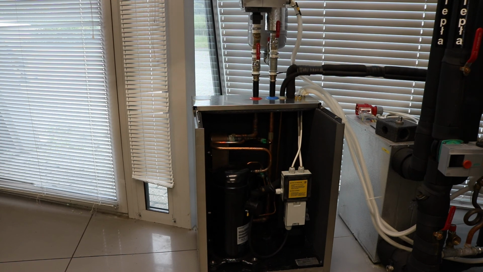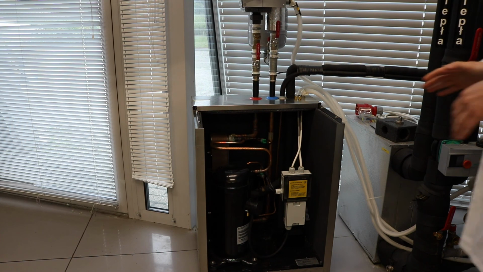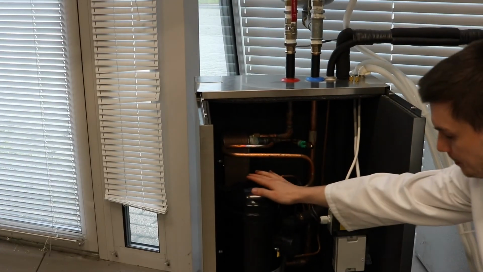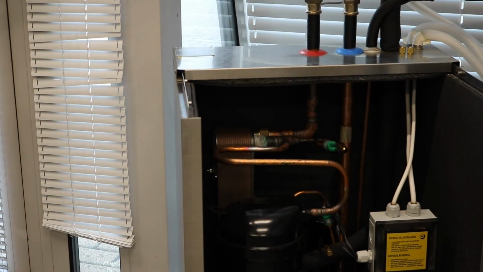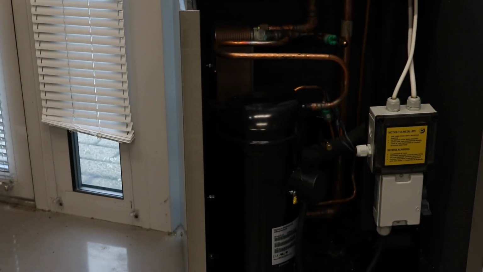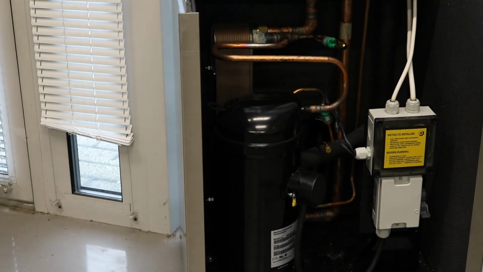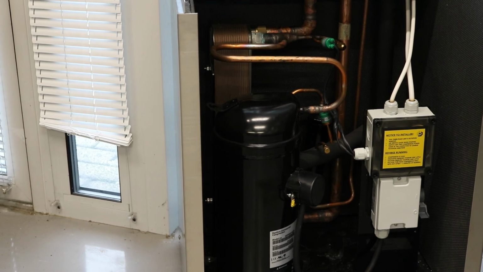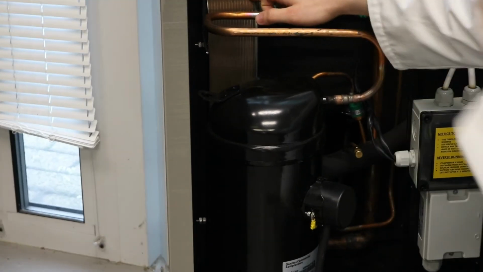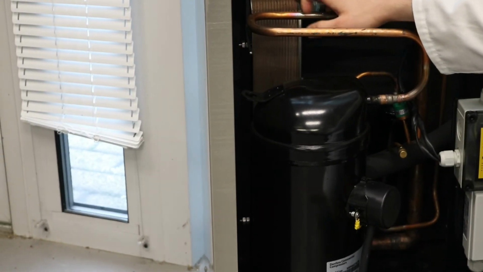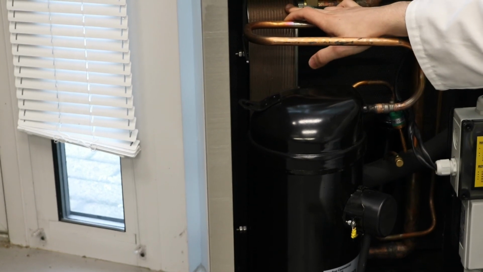Every heat pump consists of 4 main elements. The first element is a compressor. The compressor is used to compress the gases such that the temperature of the gases rises, of course, as well as the pressure. With the high temperature, we can take this energy in the condenser.